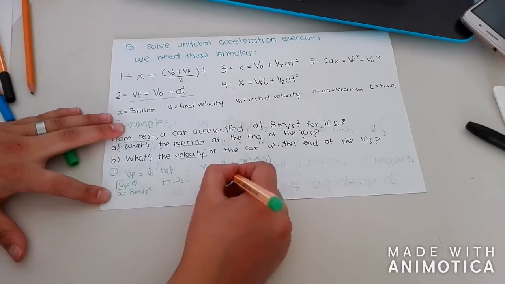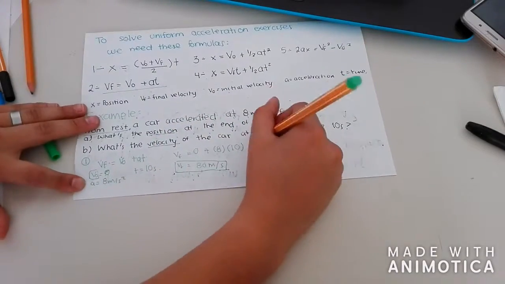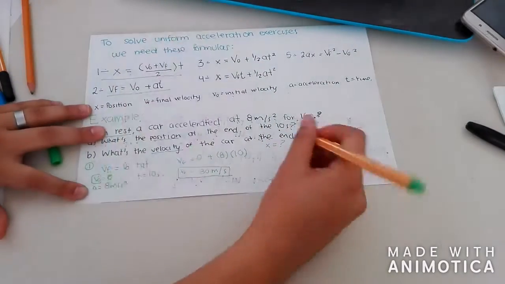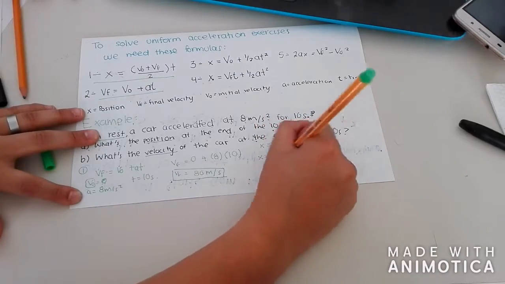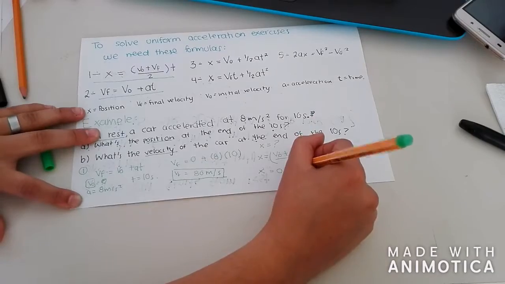Then we're going to find position, and we're going to use the first formula, that is initial velocity plus final velocity over 2 times time. Then we're going to substitute all our values, and the position is 400 meters.